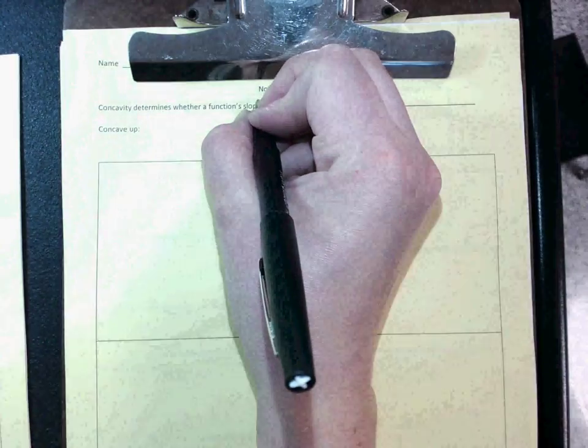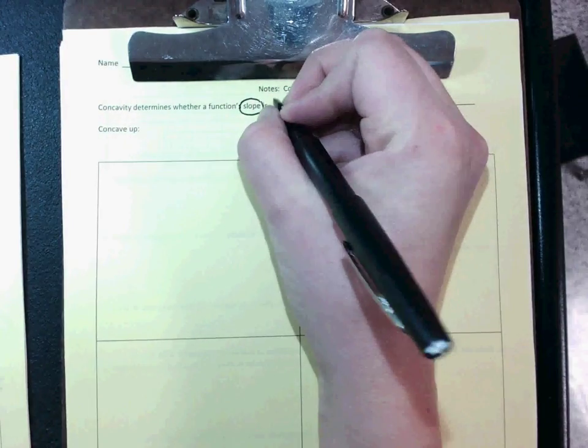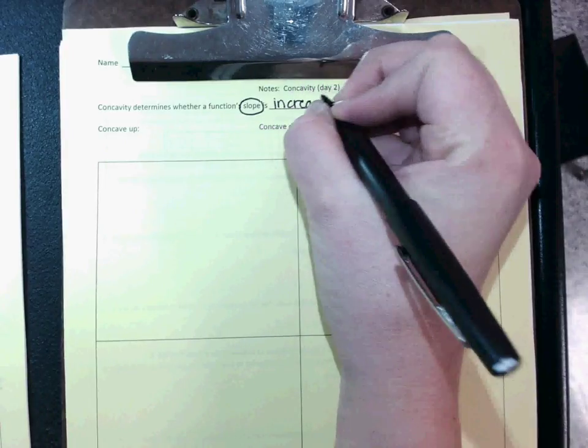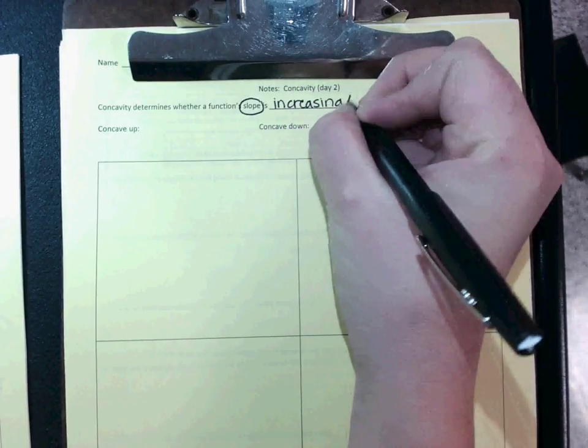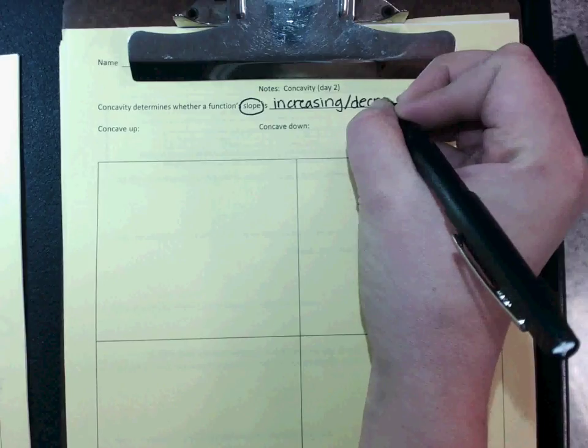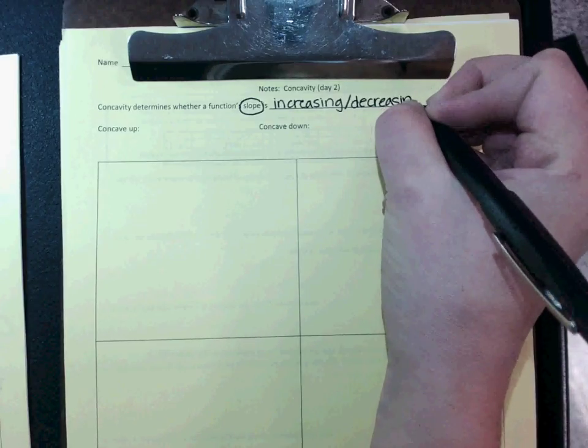Okay, so we've been talking about concavity. Remember, concavity is the second derivative. Now we're going to tell you what concavity does. Concavity tells you if the slope is increasing or decreasing.